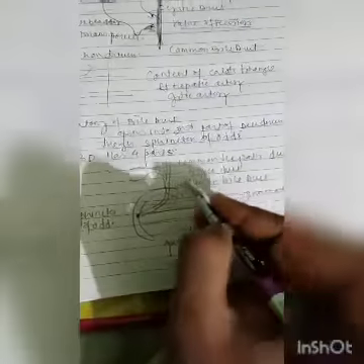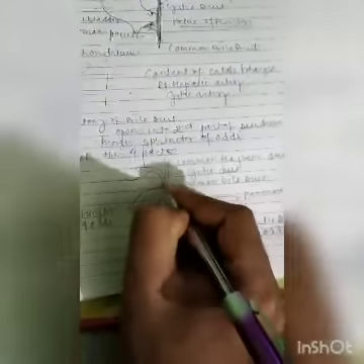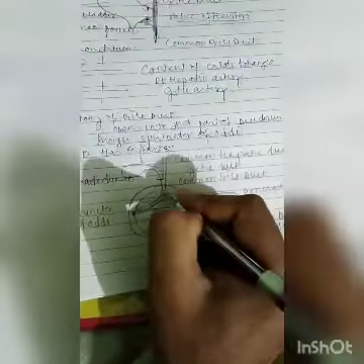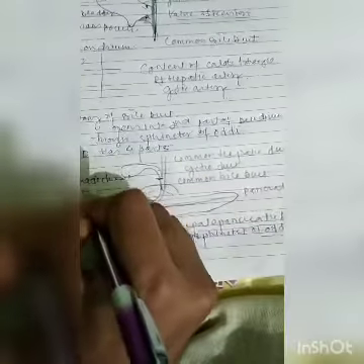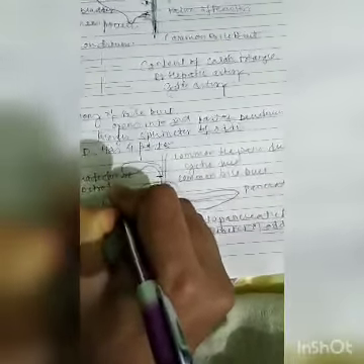Now we are discussing basically the anatomy of the common bile duct. It has 4 parts: supraduodenal, above the duodenum, and behind the duodenum, so the second part is retroduodenal.